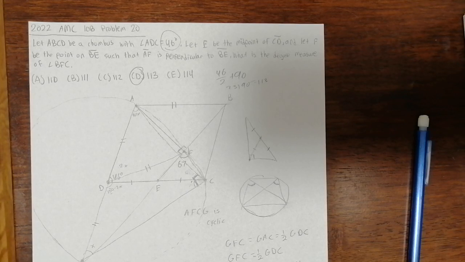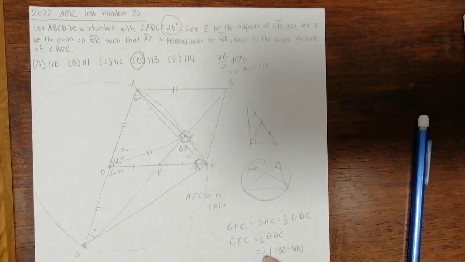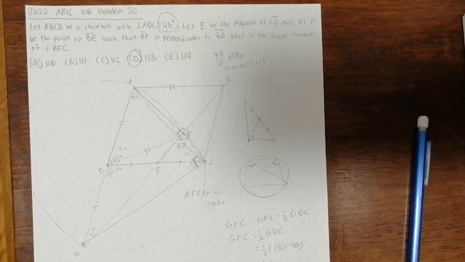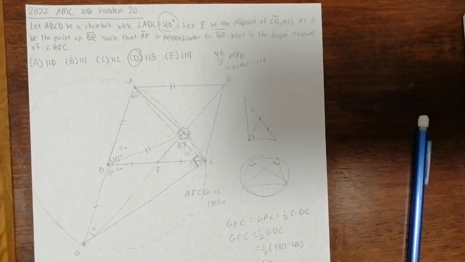But this is probably the fastest solution without fake solving it like that.